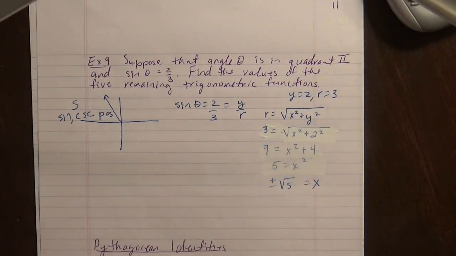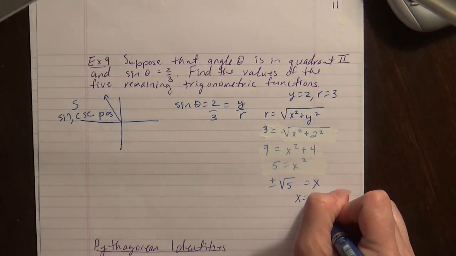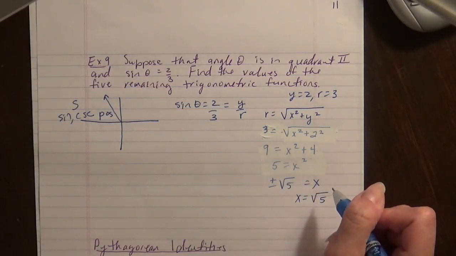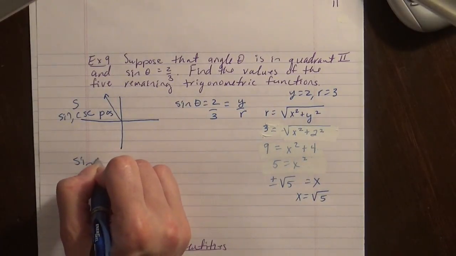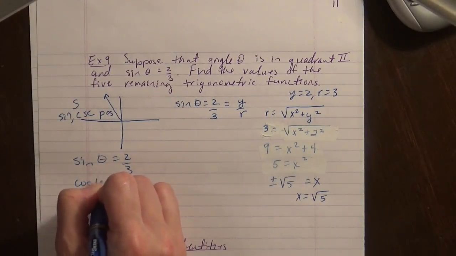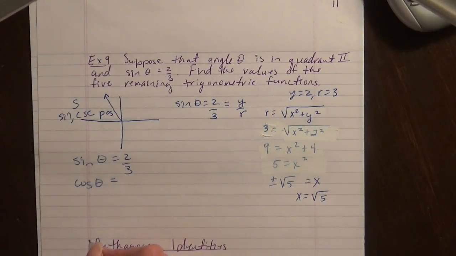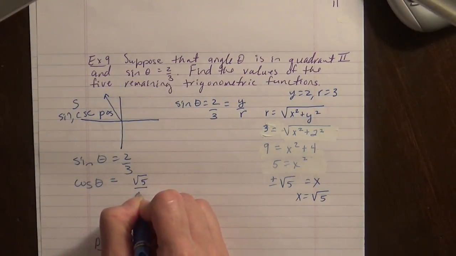Well, y is positive, and we know that sine is positive, so I'm just going to say x equals square root 5, and we'll figure out our sign in a minute. So we've got x equals square root 5, and we can go through and do all of our trig functions. We've got sine theta, which we know was 2/3. Now we'll find cosine theta. Cosine theta is x over r, and we've got square root 5 over r, which is 3.